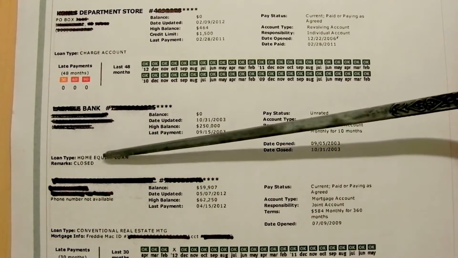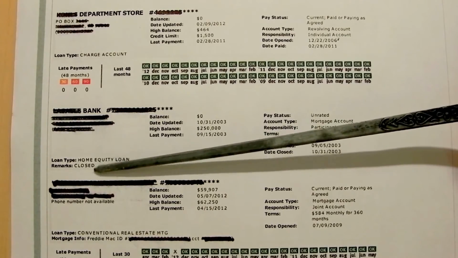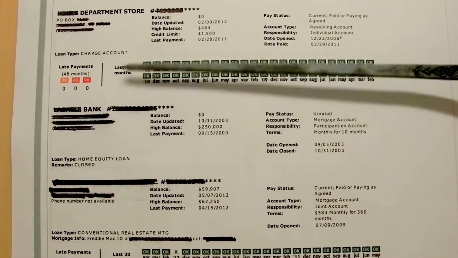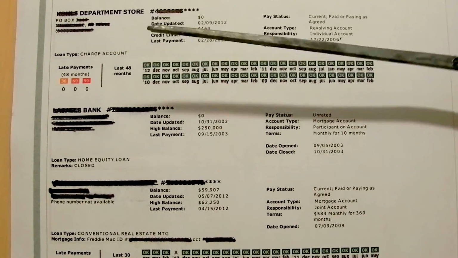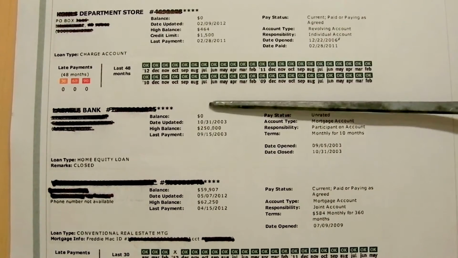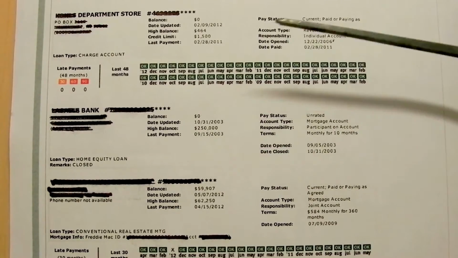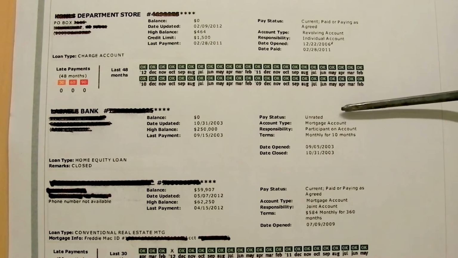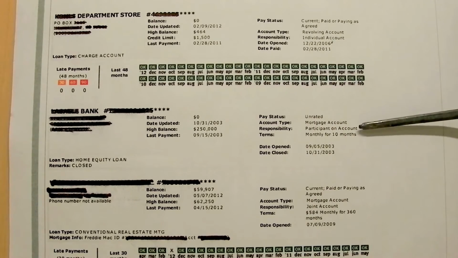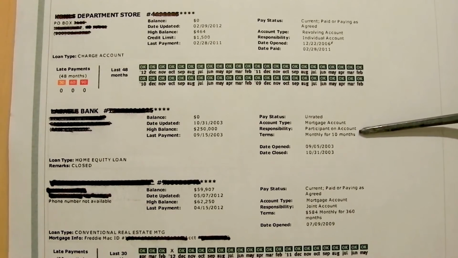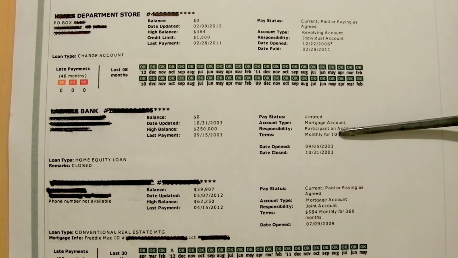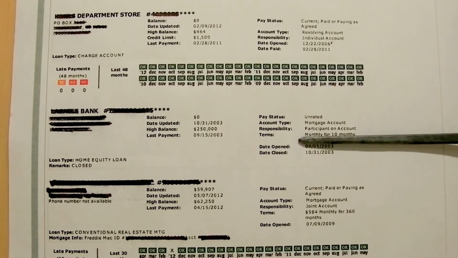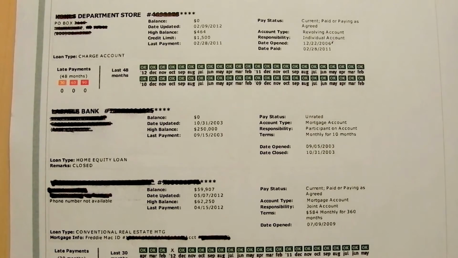So okay, if it does say closed, you know that this account is not active, and it actually is just being reported, and it will be reported for 7 to 10 years depending on the type of account on your report. Over here, see, it was a mortgage account. It's unrated, which is fine. Responsible participant on account. I'm not sure why the change, but she was listed as well.